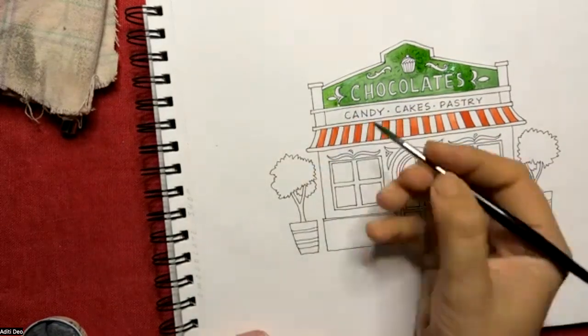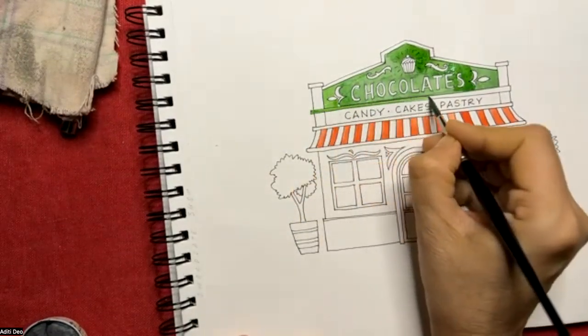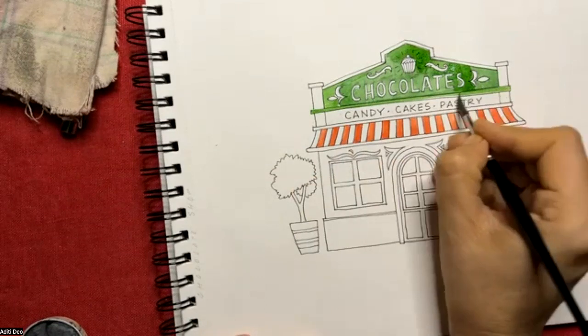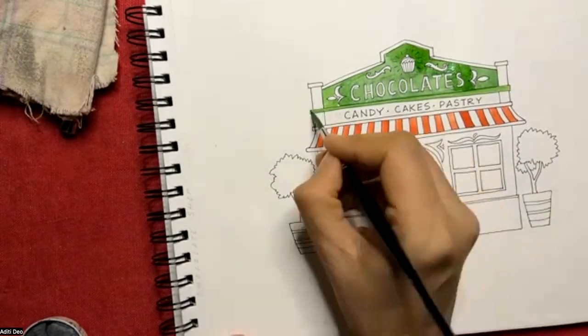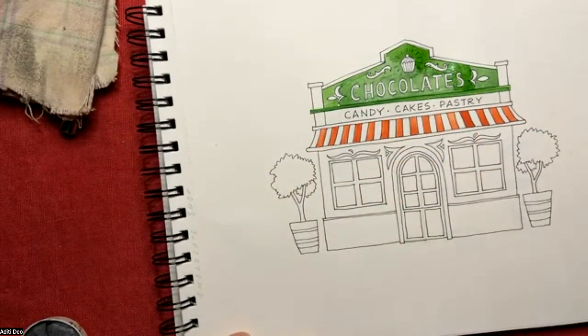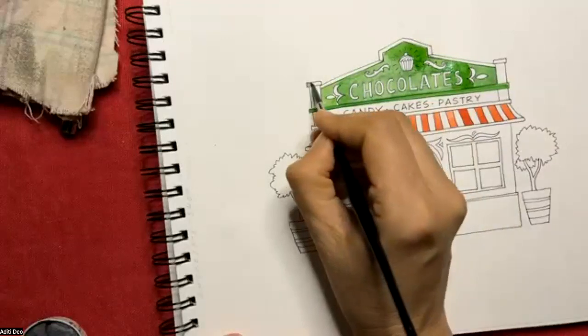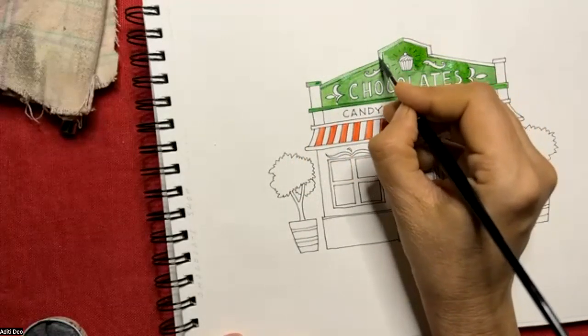I can use the same color to paint all the moldings green. Maybe I can even make it a little darker, a deeper green perhaps. And I can paint this in the dark green as well.